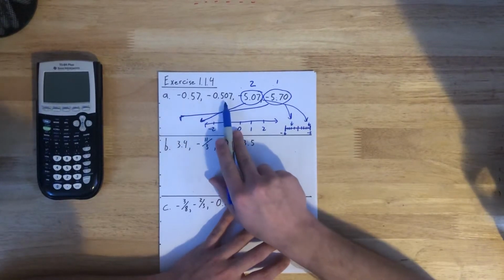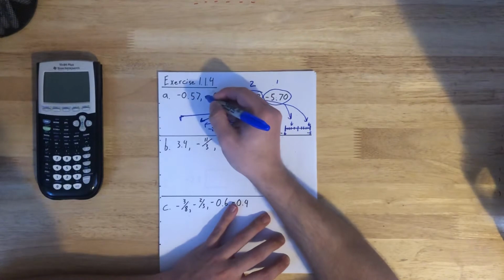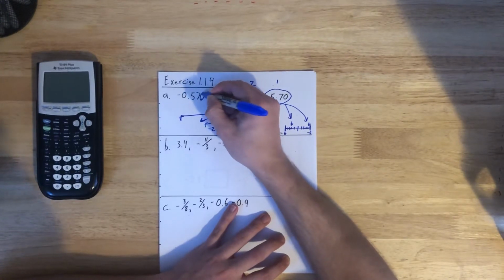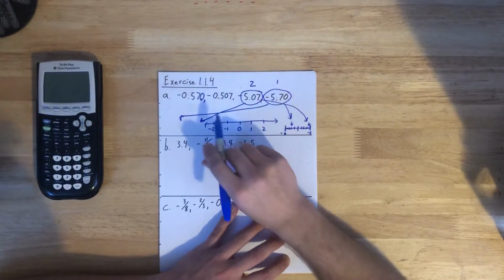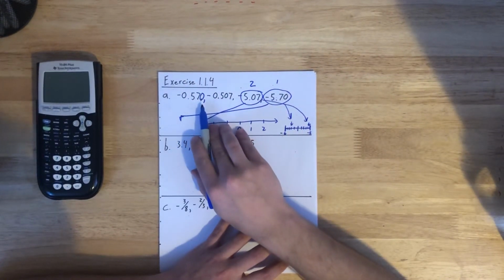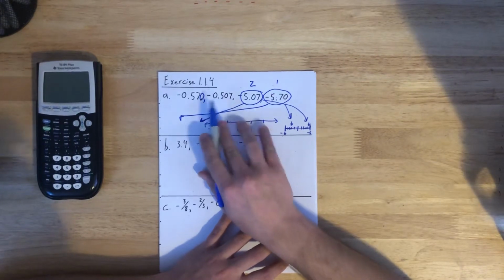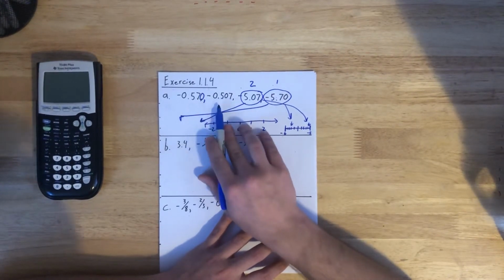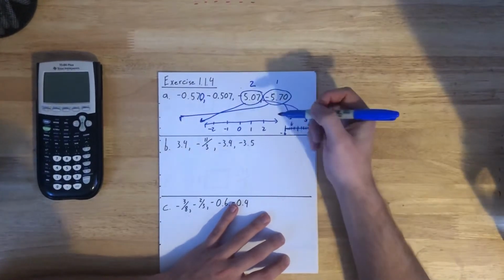So this one here has 3 decimal places. This one here has 2. If there's no decimal place at the end, you can just add a 0 to it, and then you can see what it looks like. So if you're looking at 570, it's larger than 507, but again, because it's negative, it's the larger negative, therefore it is smaller. It's a smaller value.